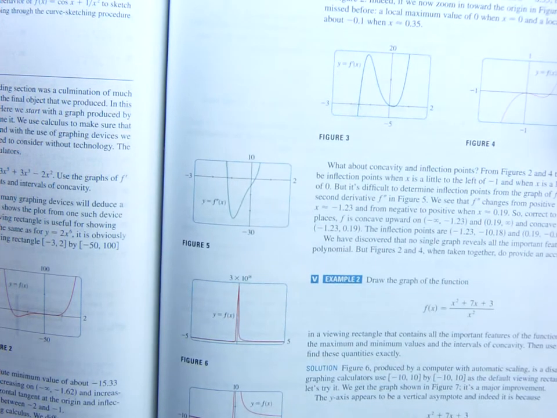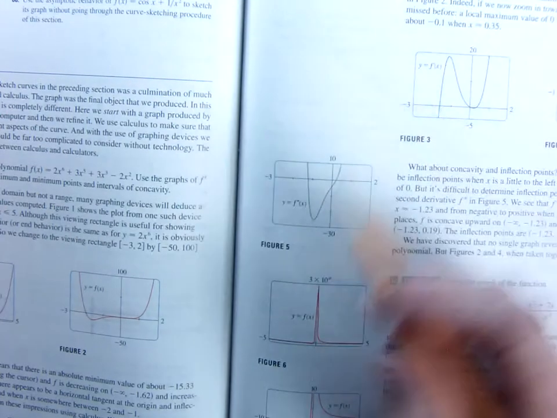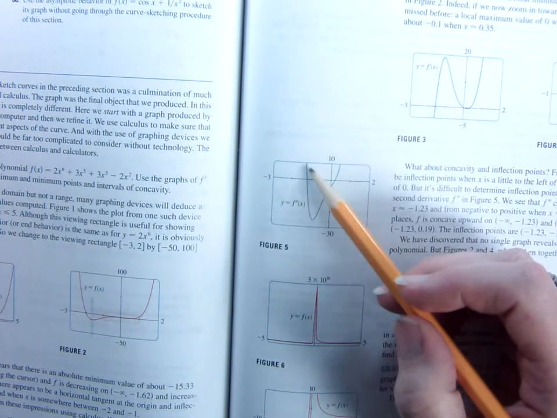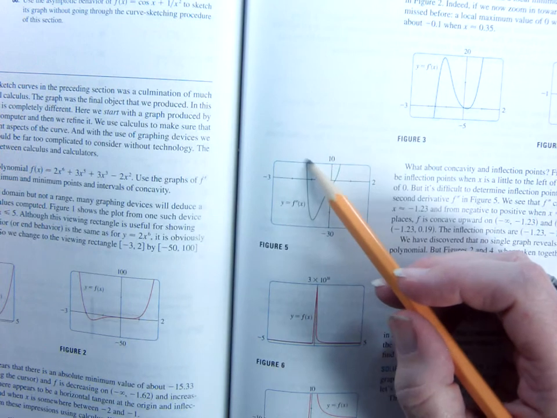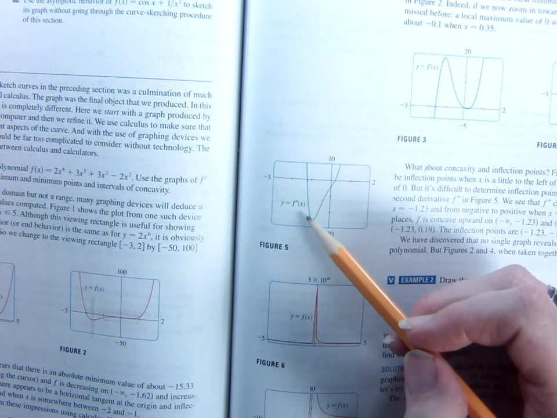Then the second derivative is the concavity. So concavity, you can see here's the second derivative. These are positive values until you get to 1.2. What does that mean in a second derivative? Positive values mean concave up. Then negative values mean concave down.